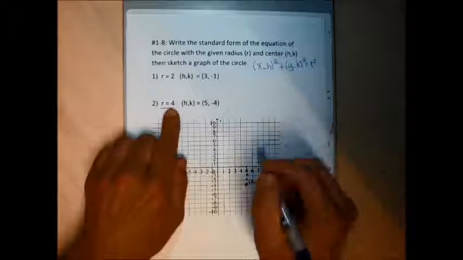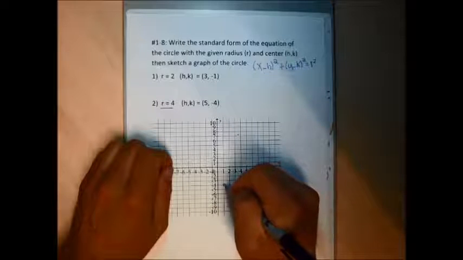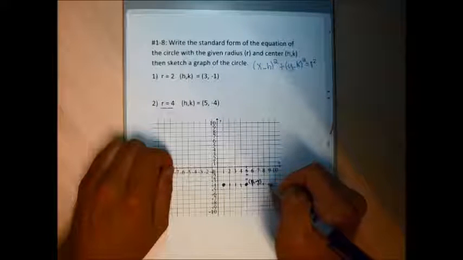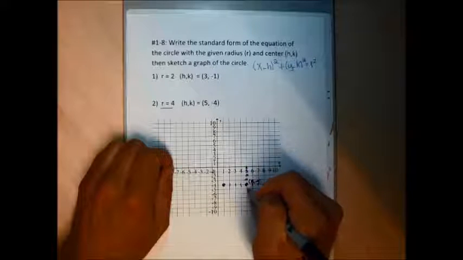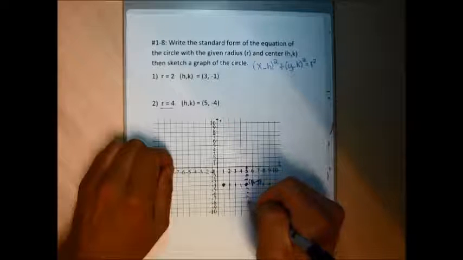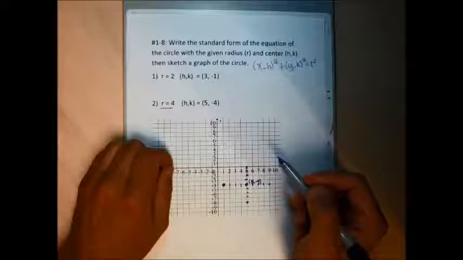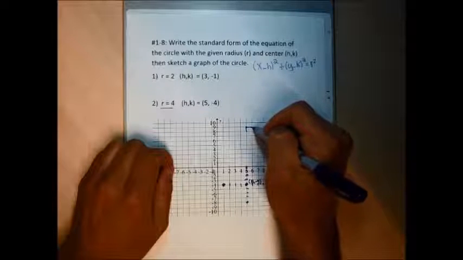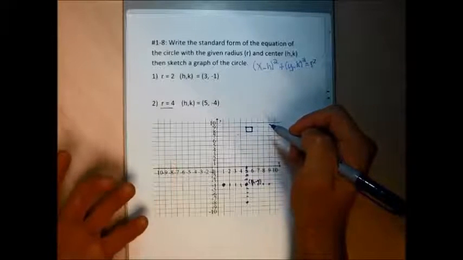The radius is 4. So I'm going to go from that point left 1, 2, 3, 4, right 1, 2, 3, 4, up 1, 2, 3, 4, and down 1, 2, 3, 4. I need to draw something that more or less looks like a circle. Because these boxes aren't really squares, you'll see that they're a little bit longer than they are tall. I'm going to get a distortion in my graph.